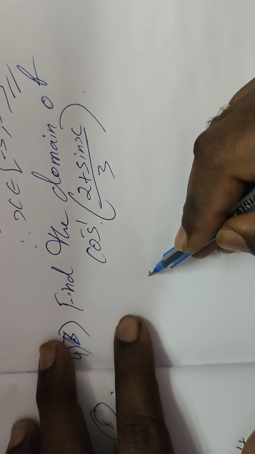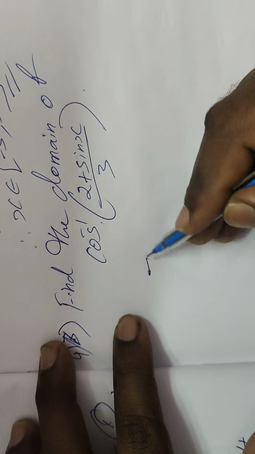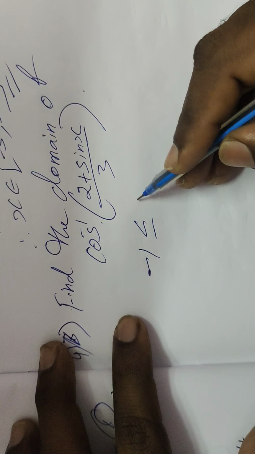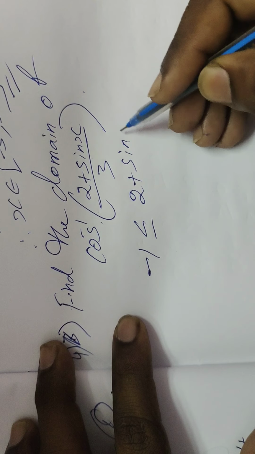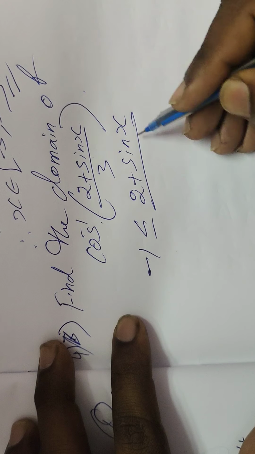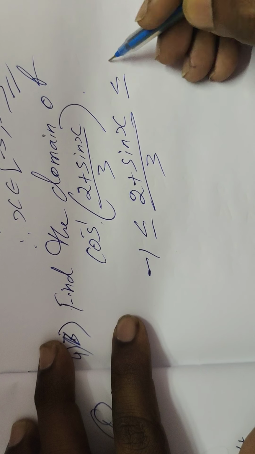So here also this term is in between minus 1 less than or equal to (2 plus sin x) divided by 3 less than or equal to plus 1.